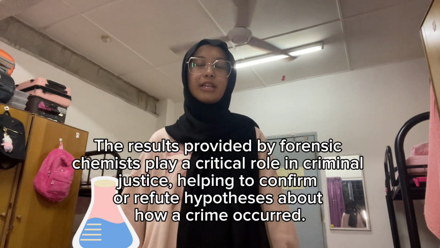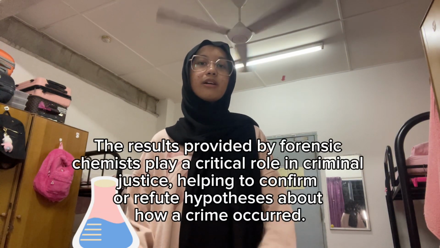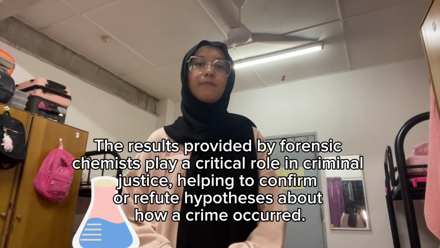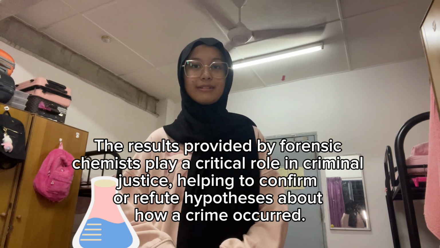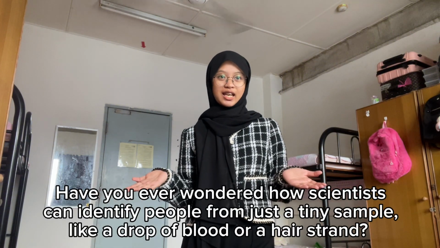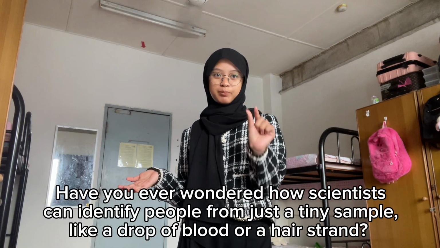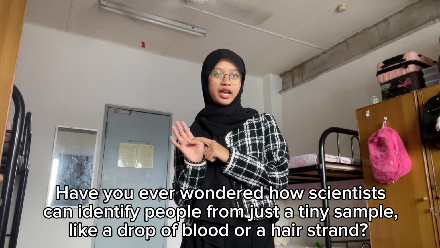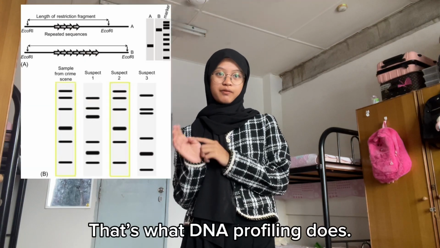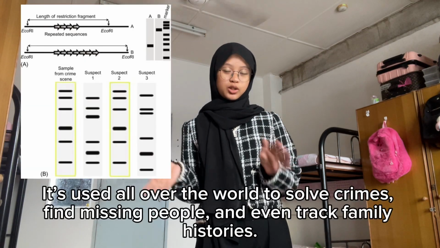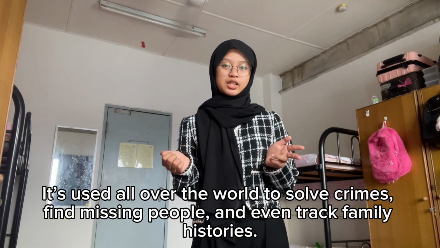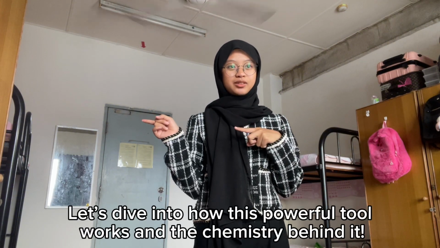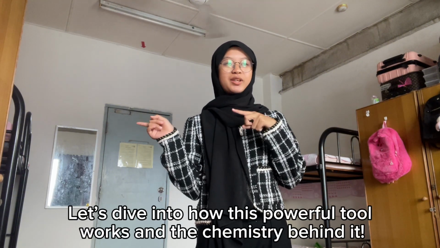The results provided by forensic chemists play a critical role in criminal justice, helping to confirm or refute hypotheses about how a crime occurred. Have you ever wondered how scientists can identify people from just a tiny sample like a drop of blood or a hair strand? That's what DNA profiling does. It's used all over the world to solve crimes, find missing people, and even track family histories. Let's dive into how this powerful tool works and the chemistry behind it.